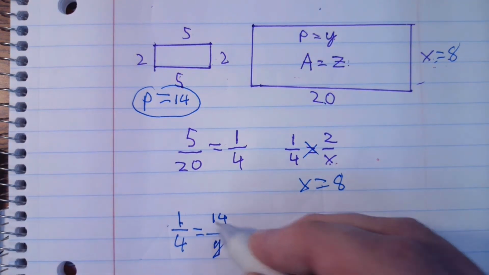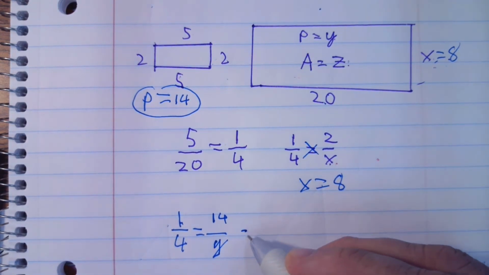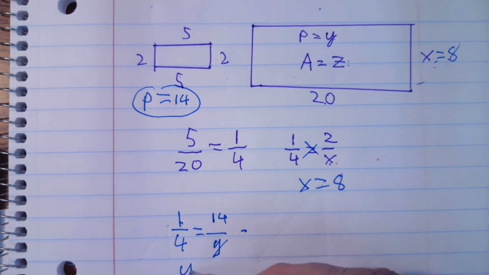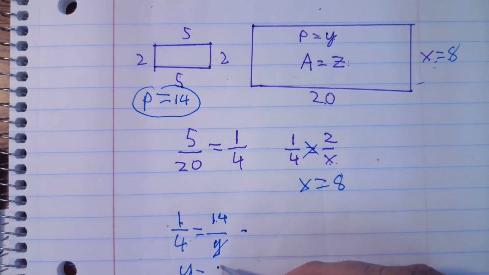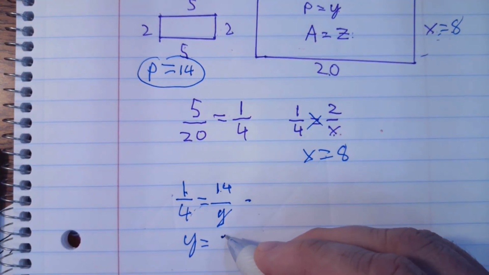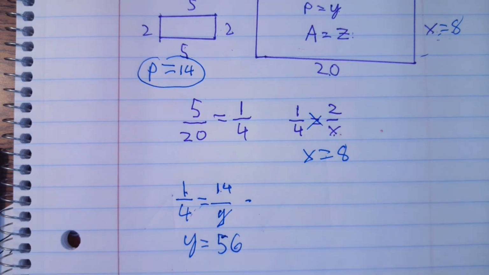Cross multiply. I'm going to get what? Y equals, what is it? I want you to cross multiply. You should be able to tell me this. Y equals, I heard this, is that right? Okay, does everybody see how I did that?